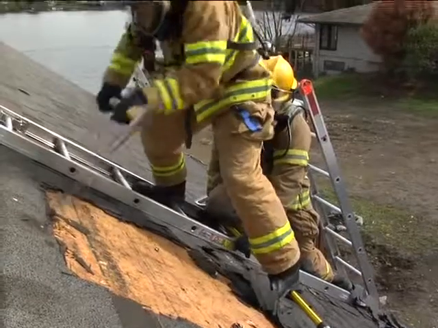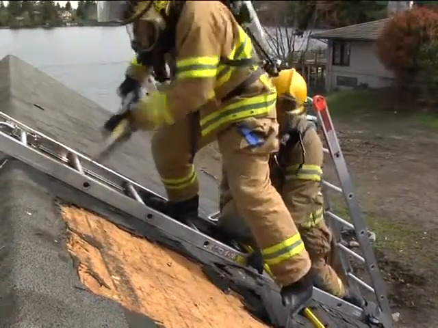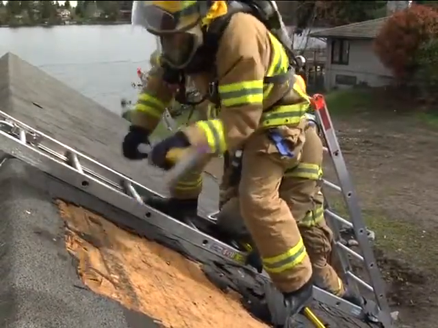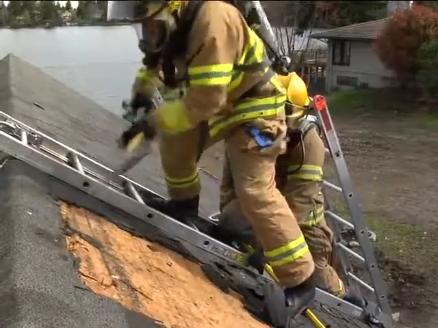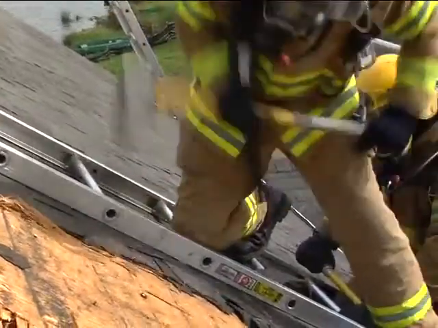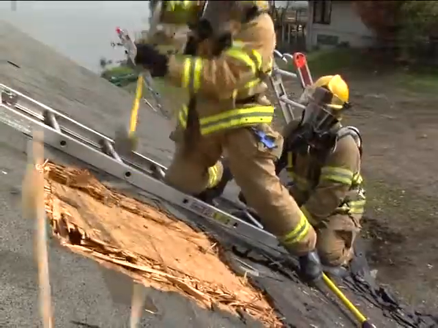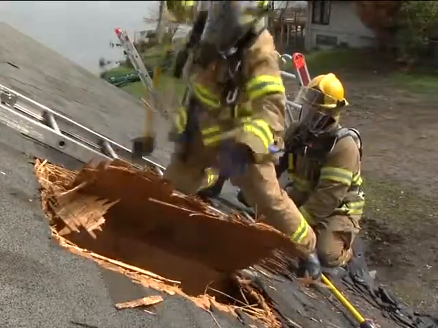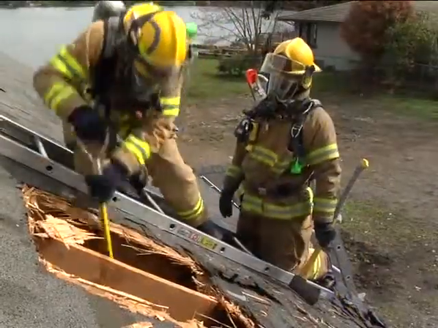Alongside a rafter, cut the sheathing to the size of the opening. Be careful to not cut the rafters. Then cut the opposite side of the opening. Remove the sheathing boards. Push through the hole to open the ceiling. The square cut can be quickly expanded by extending the cut in either direction.